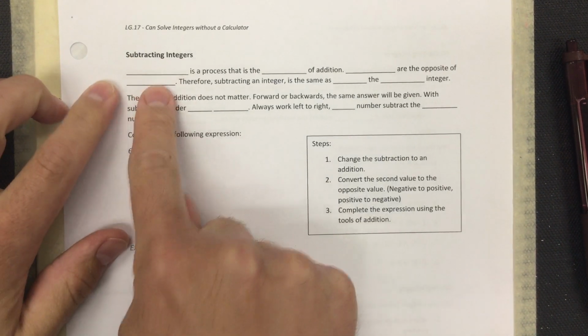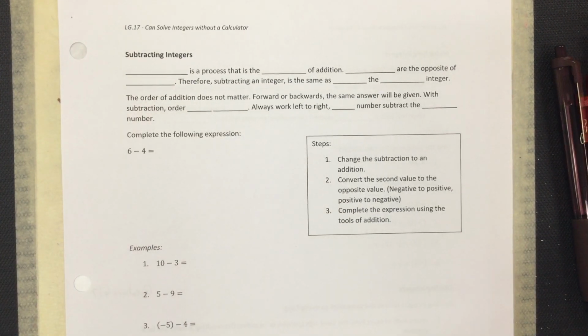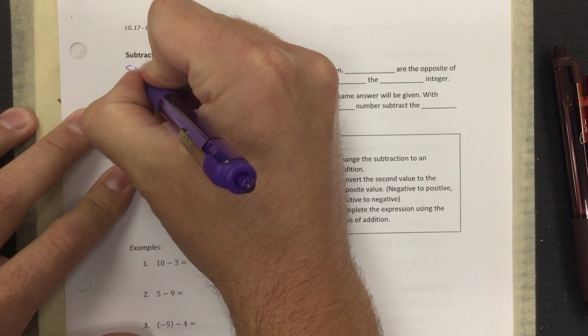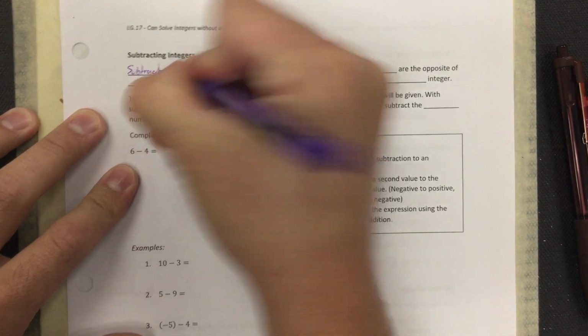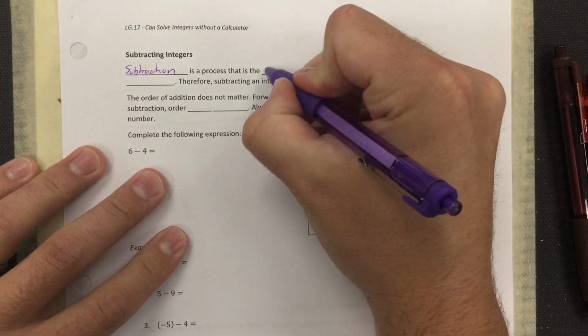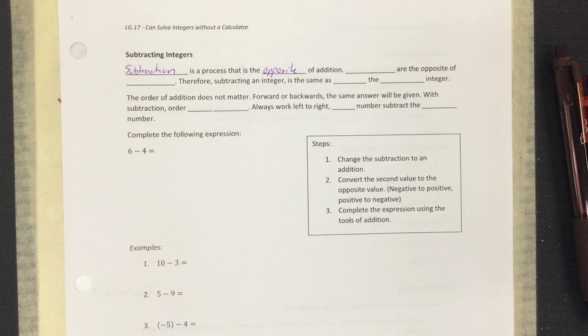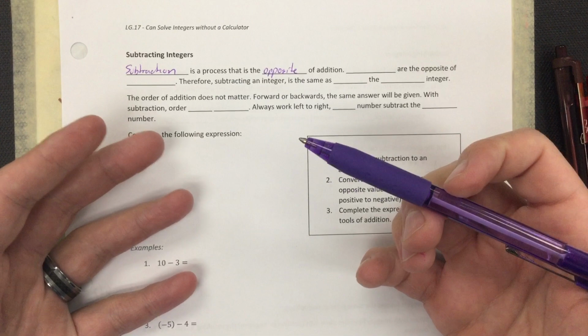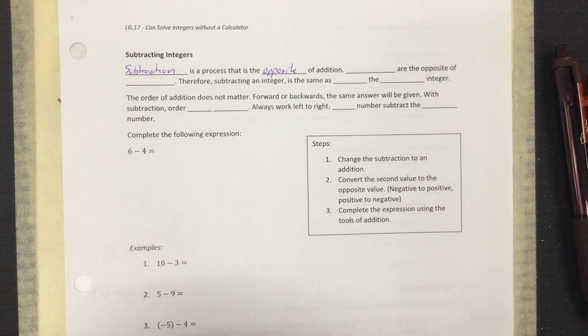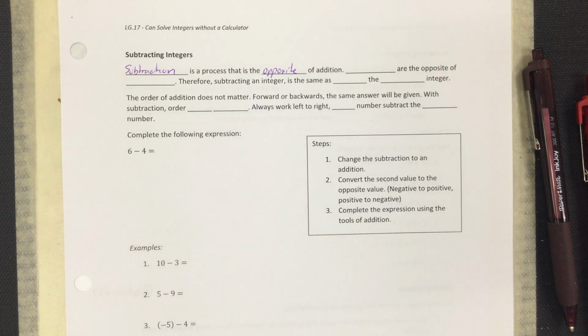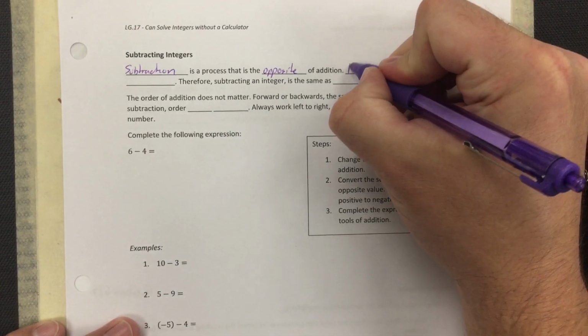The next thing we're going to take a look at is subtracting integers. Okay, and subtraction is a process that is the opposite of addition. Okay, so it's exactly an opposition. If we were to add a number and then subtract the same number, we'd be left with nothing, right? So adding and subtracting are exactly the opposite, and so they kind of balance each other out when it comes to working through numbers.